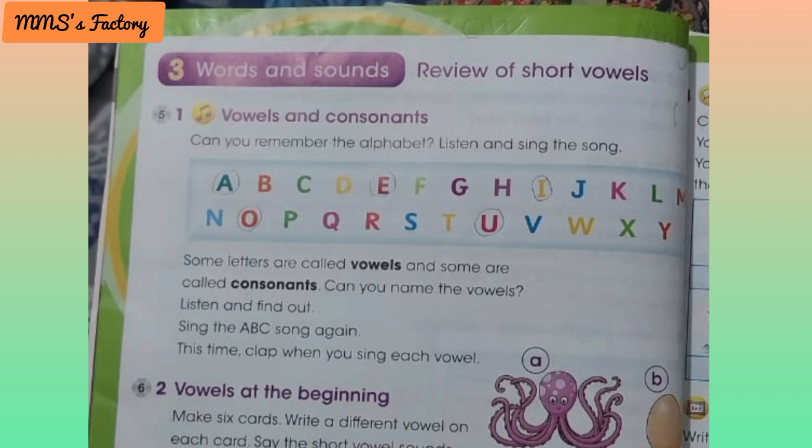Sometimes letters are called vowels and some are called consonants. Can you name the vowels? Listen and find out. Sing the ABC song again. This time clap when you sing each vowel. Vowel sounds are A, E, I, O, U.